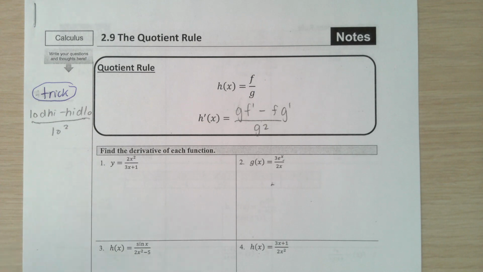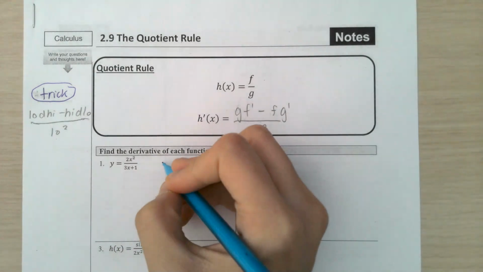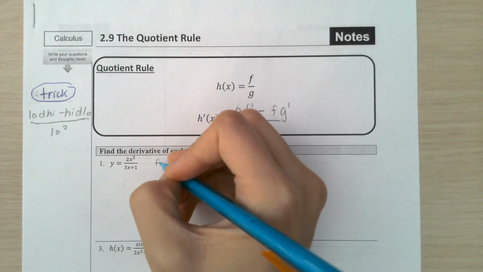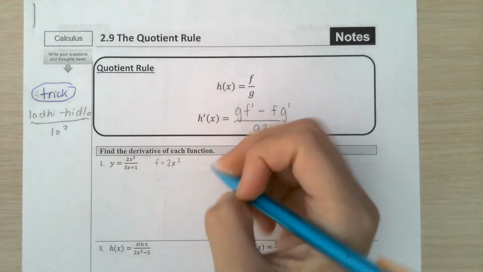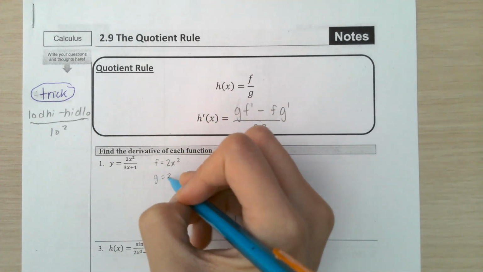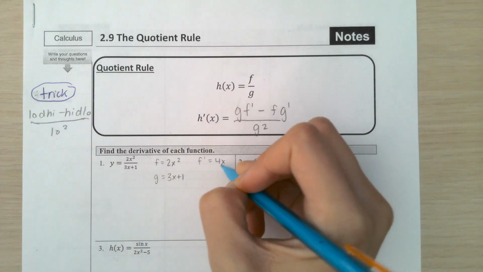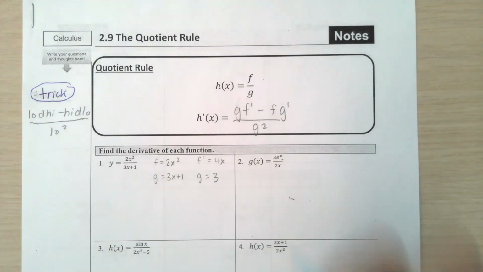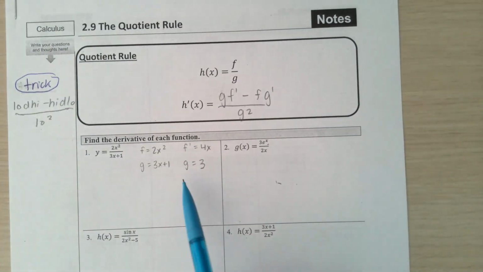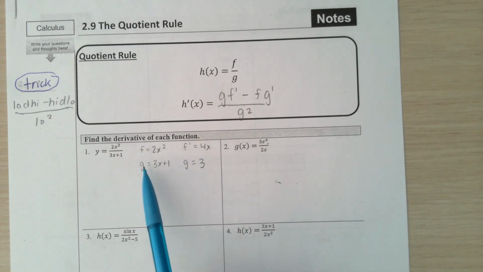Okay, so let's just go into it. So we can do F equals 2x squared, G equals 3x plus 1, F prime equals 4x, G prime equals 3. Right, so we just split them from our top and our bottom.